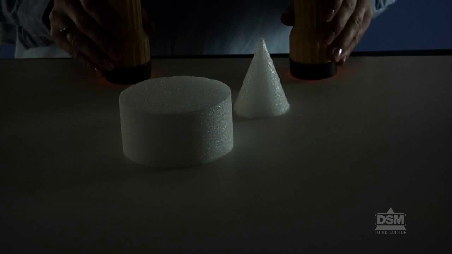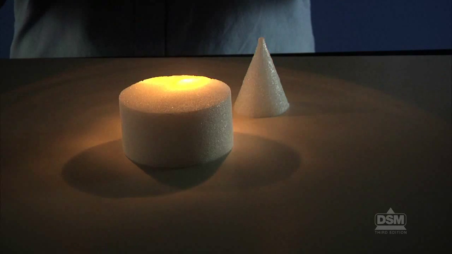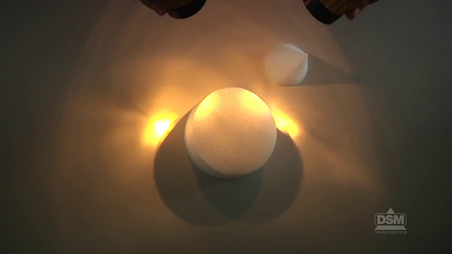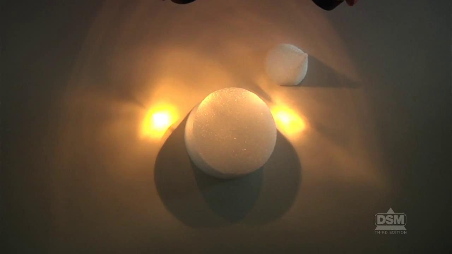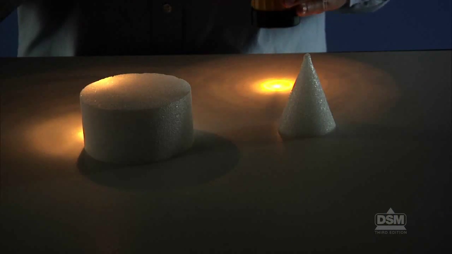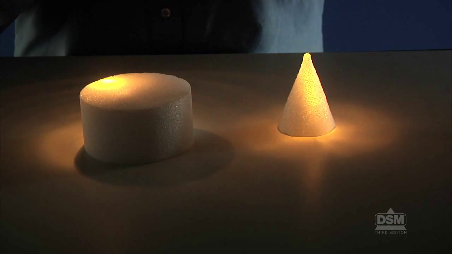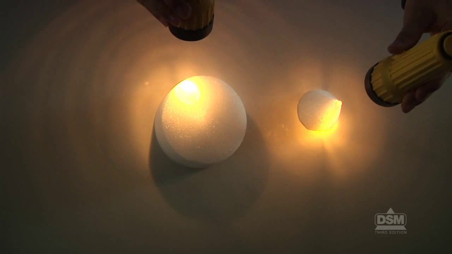Next, distribute another object, either a foam cone or a foam disc, to each team of 4, and challenge students to arrange their flashlights and objects so that one object has 1 shadow and the other object has 2 shadows. Give students a chance to demonstrate their results, and challenge them to arrange their flashlights and objects so that one object has 1 shadow and the other object has no shadows.